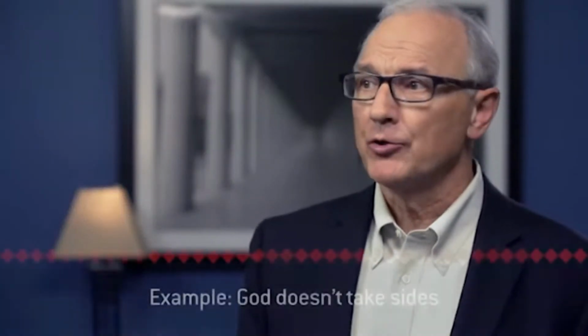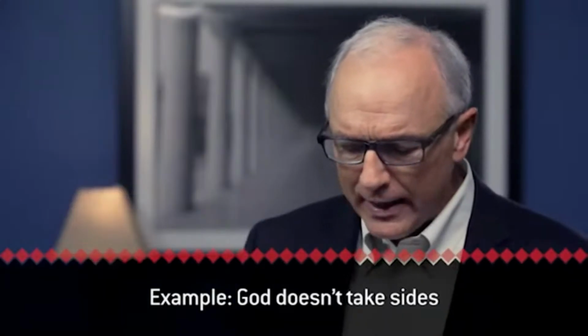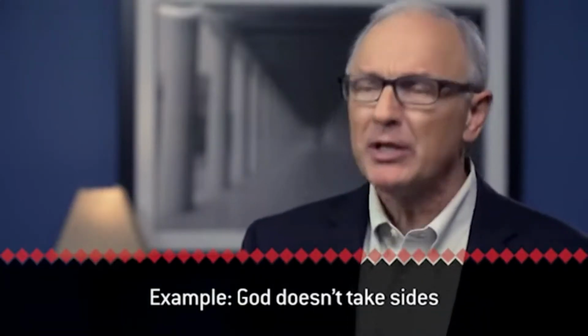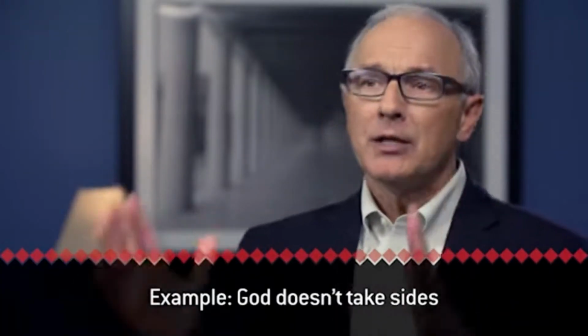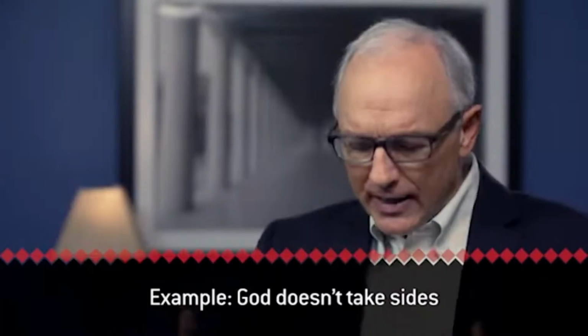I was reading a newspaper article during the election cycle, and it was a political argument, but it was really directed at the religious right. And what the headline said was, God doesn't take sides. And then the article went on with more information there. And I looked at that, and immediately it struck me that this was self-refuting. The person who says God doesn't take sides, I think, presumes that God agrees with them on this kind of question.